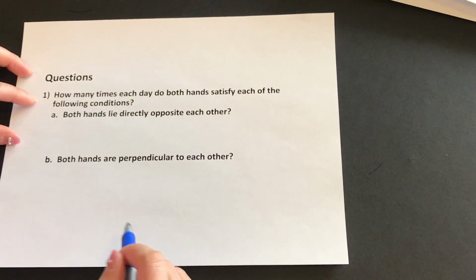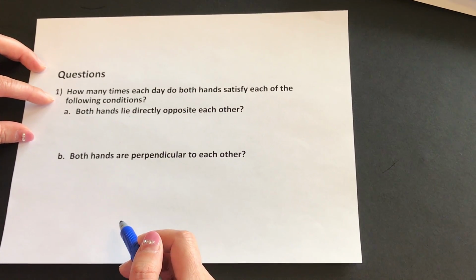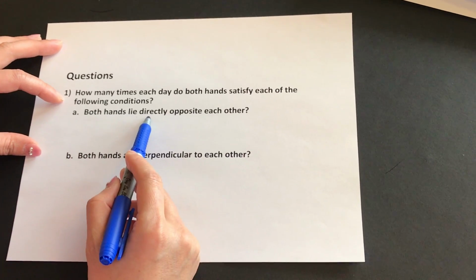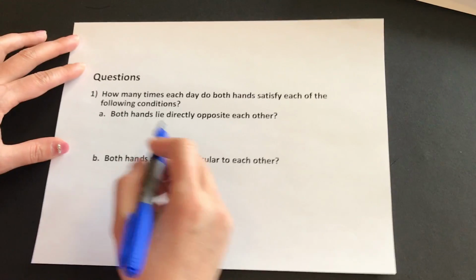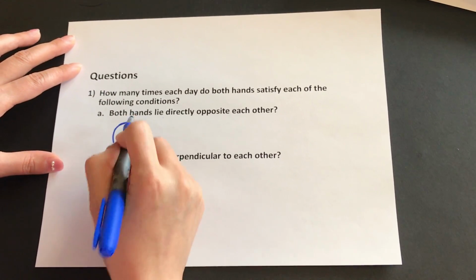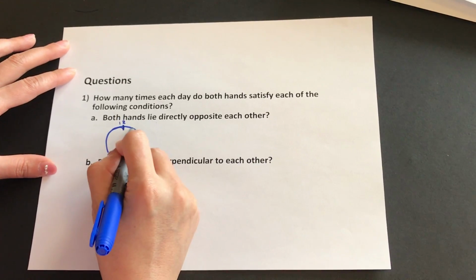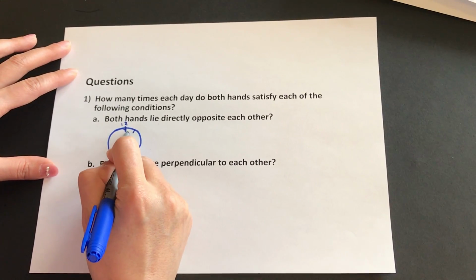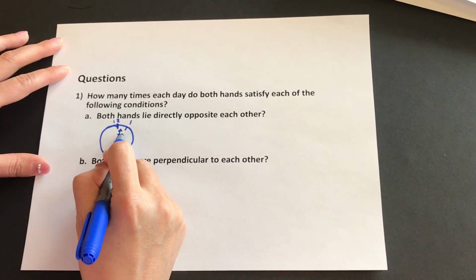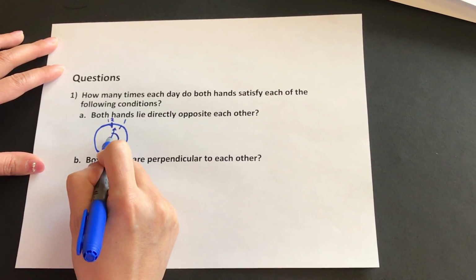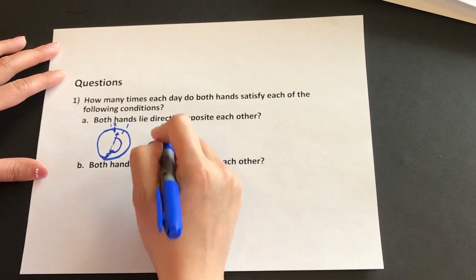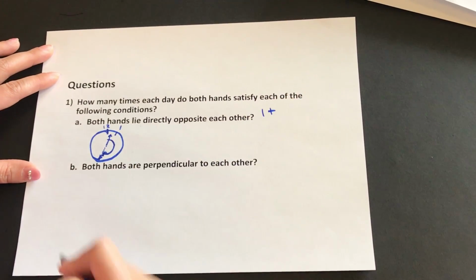So question number 1, how many times each day do both hands satisfy each of the following conditions? A, both hands lie directly opposite to each other. So this one we have to draw a picture. Start of the day, let's start from the top of the hour, that's 12 o'clock. As you go from 12 o'clock, the hour hand is somewhere in between 12 and 1, and then the minute hand starts going. There's one point where the minute hand will be directly opposite to the hour hand. So there's 1. Let's put it here.